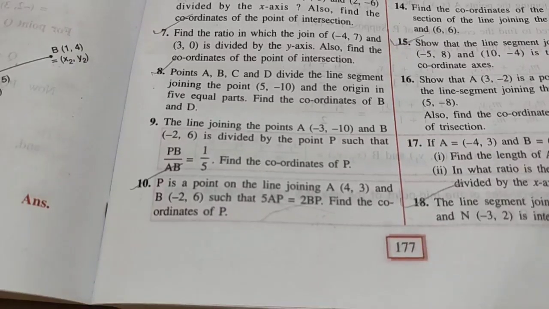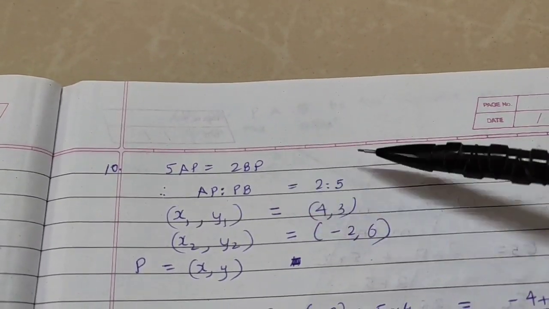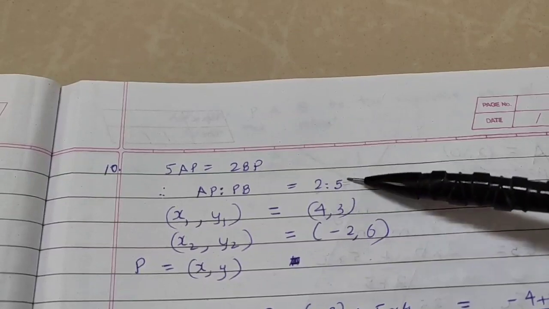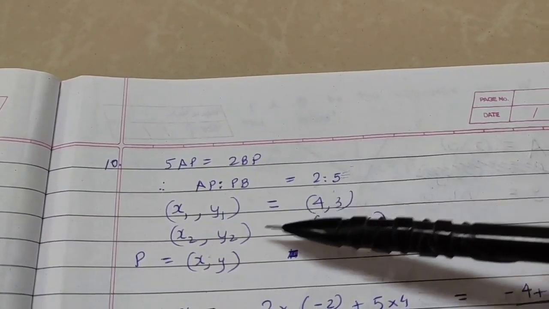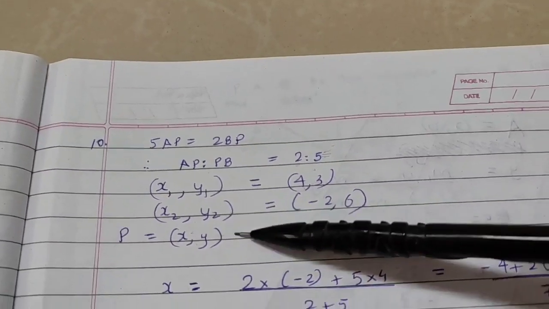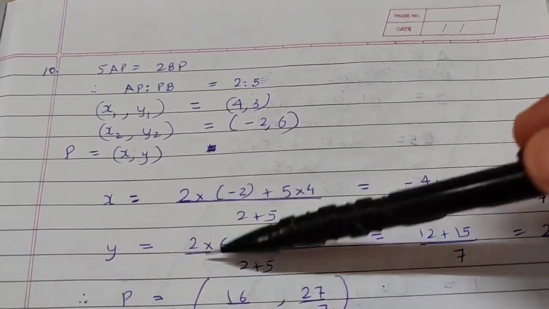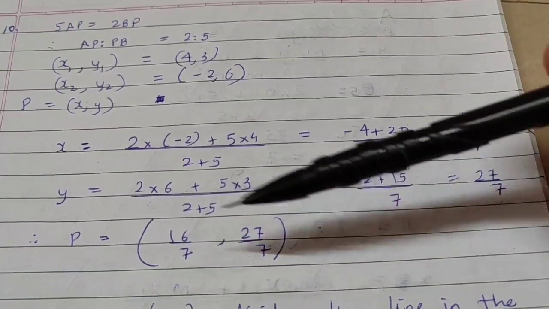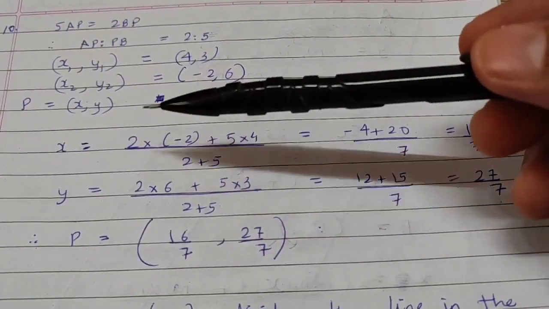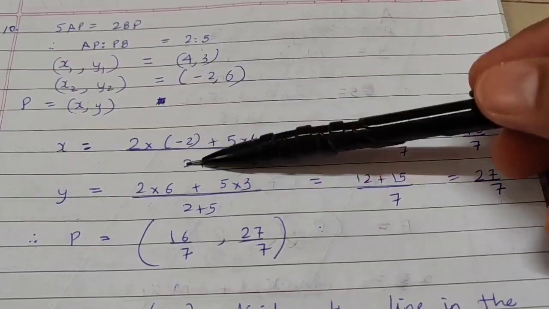Find the coordinates of P. That is so straightforward now, nothing complicated. Only getting the ratio right was the challenging bit. 2:5. I know the values of x1, y1, x2, y2. I don't know the values of x and y. So use the x formula, use the y formula and get the answers. They are in fraction, that's okay. These are the coordinates of P. I have not written the formula here, but you should.